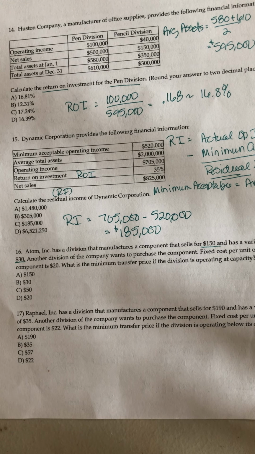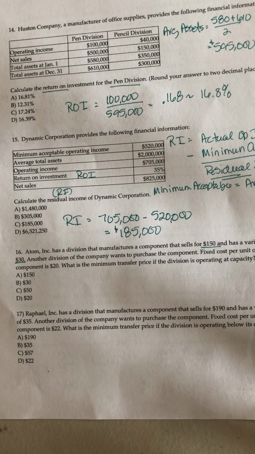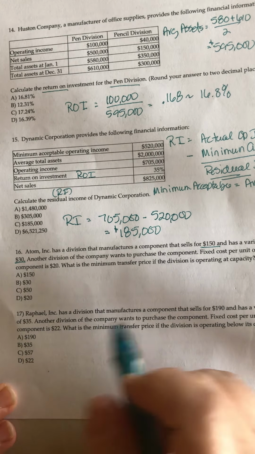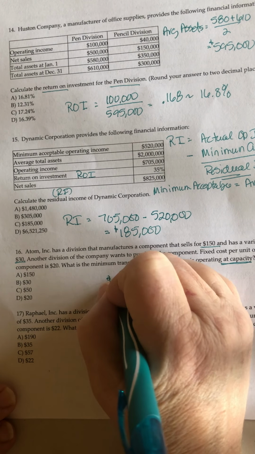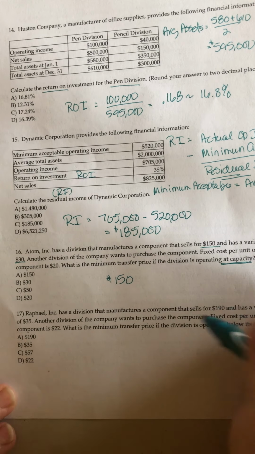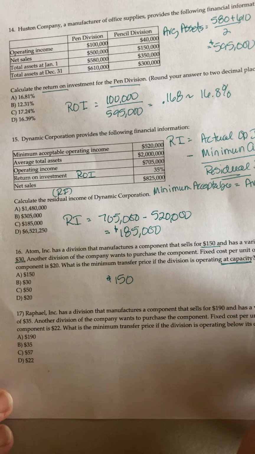Operating at capacity means that they can sell everything they produce to the outside market for $150. So if they can sell everything they're producing to the outside market for $150, then another division in the company should have to pay that same price as a transfer price. So since they're operating at capacity, the minimum they're going to want is the $150, which is the current sales price.